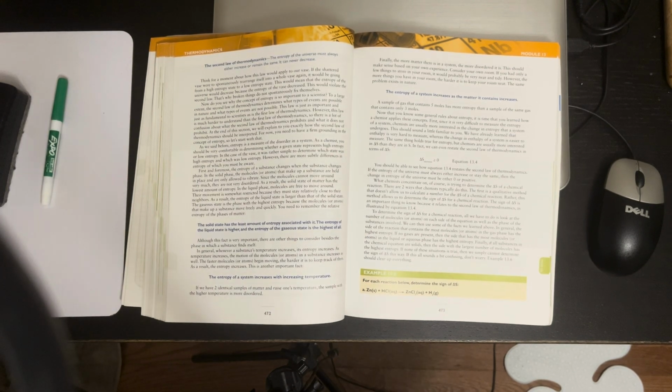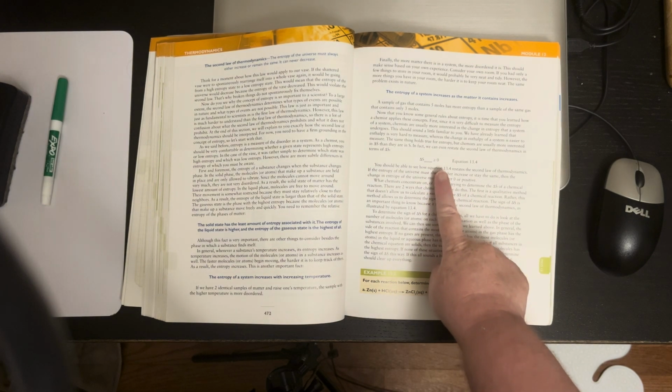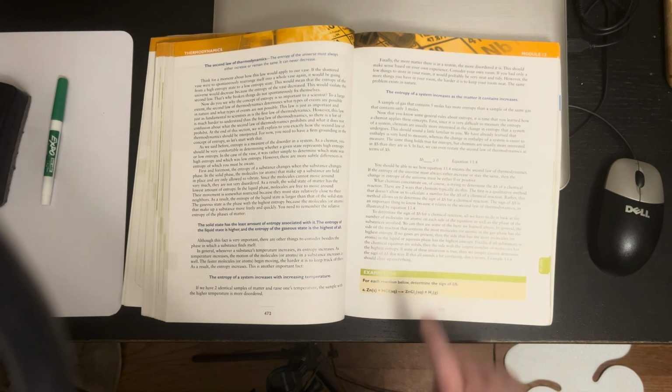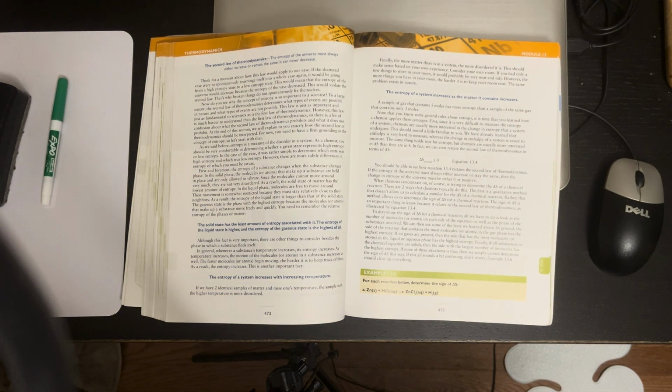So where we left off in class, we were talking about entropy, right? The second law talks about how the entropy of the universe must always either increase or remain the same. It can never decrease, all right? I want you to look right here in your book. The change in entropy of the universe has to be greater than or equal to 0.